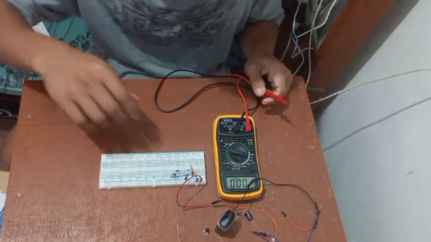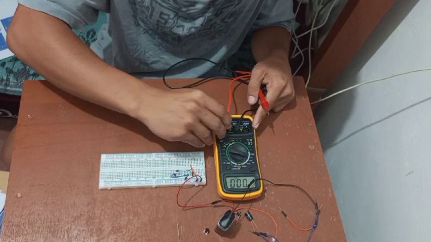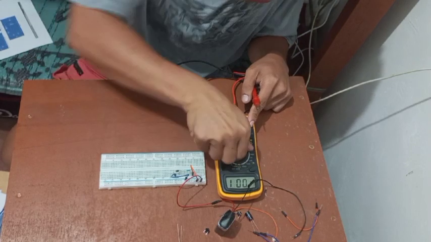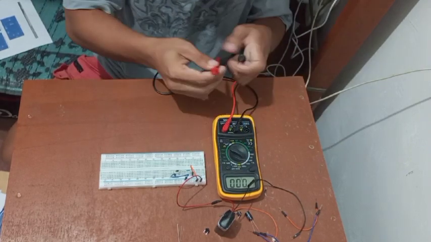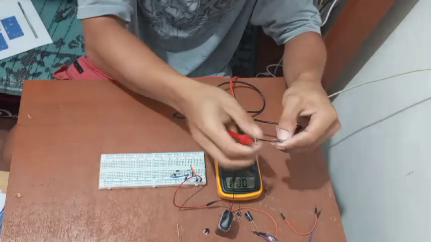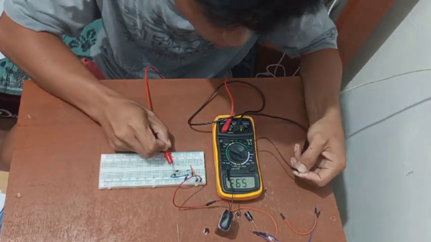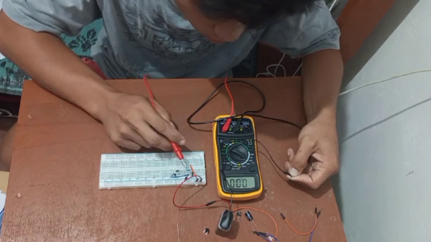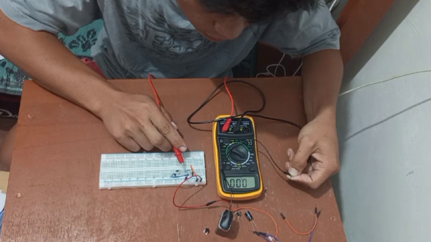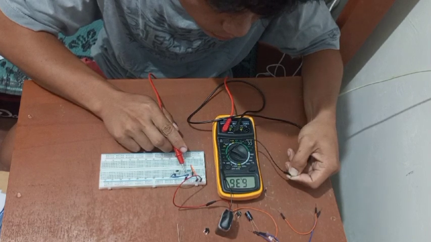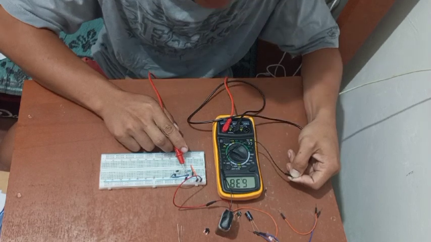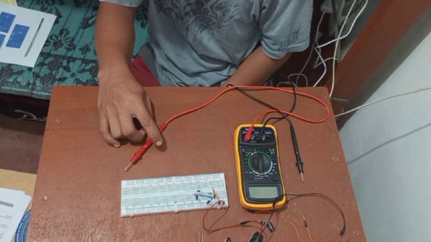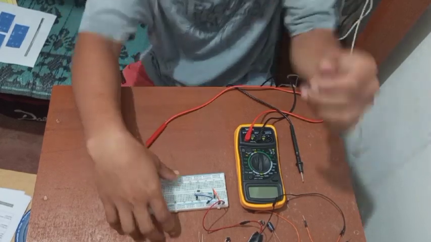Okay. So for the voltage for diode, move this arrow to 20 volts. We have 5.96 volts for diode. For resistor, we have 6.37 volts. So for figure 2, the diode is in the reverse direction.